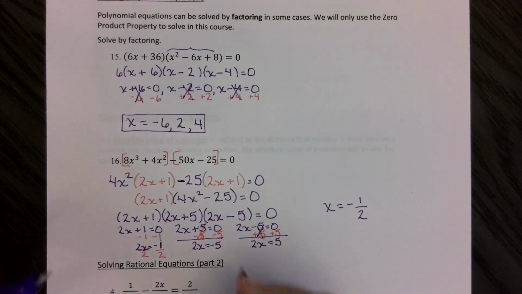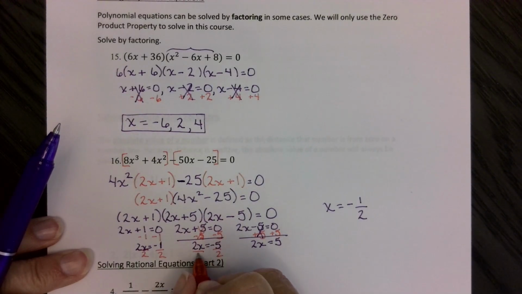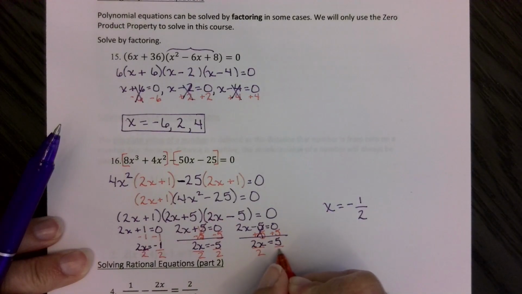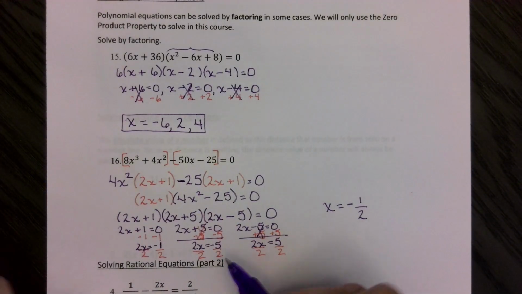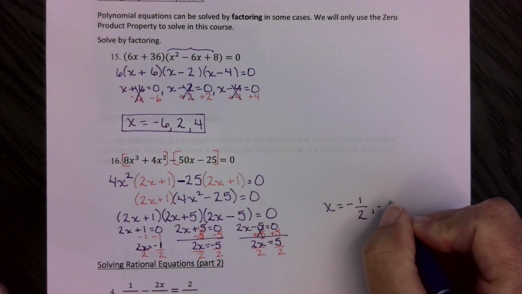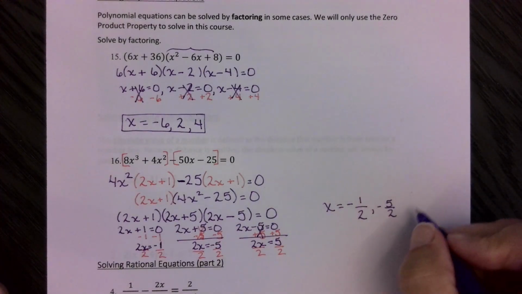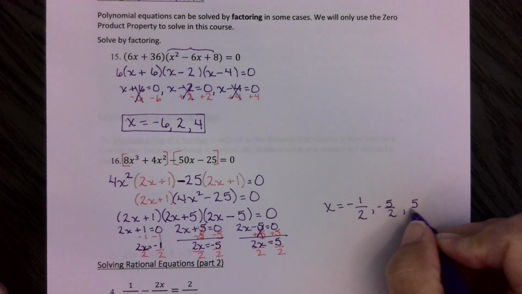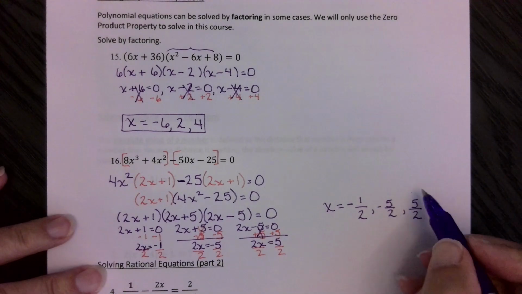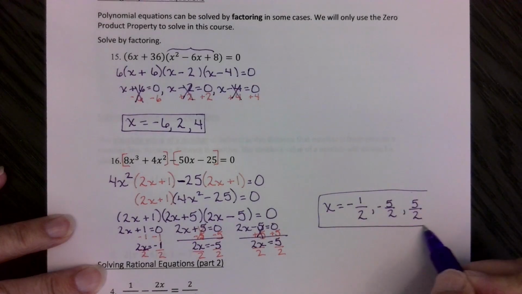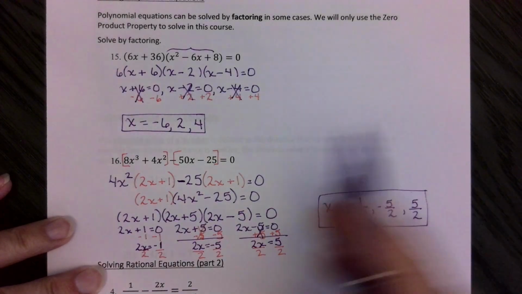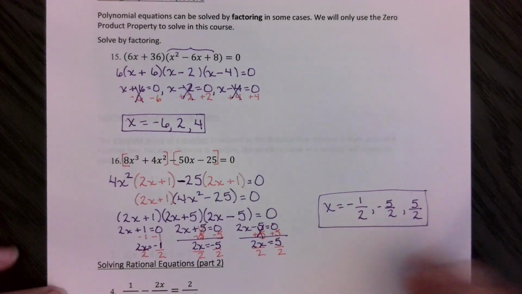Now, divide by 2. And over here, our answer's negative 5/2. Here, positive 5/2. And you can check all those answers in there, and it should give you 0.